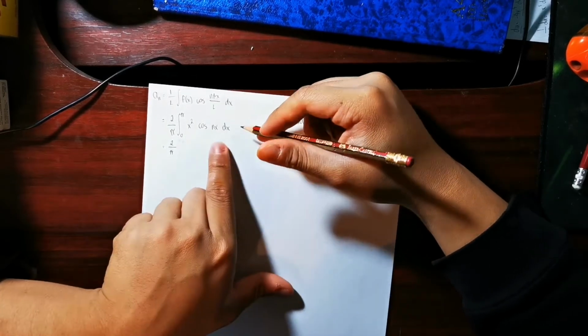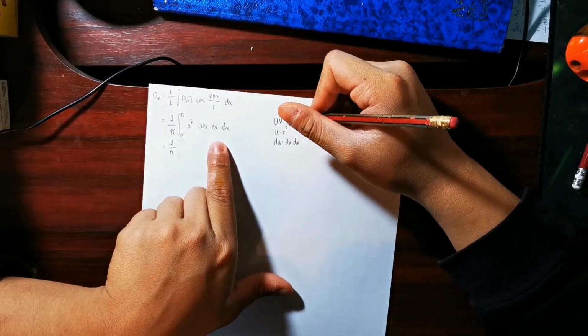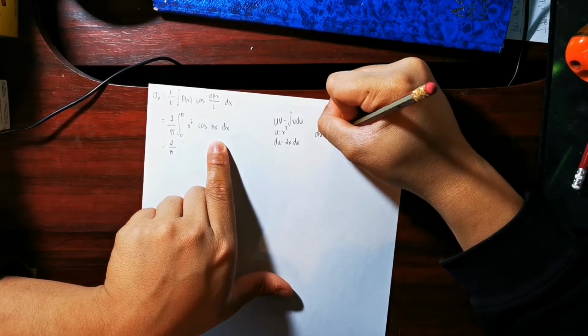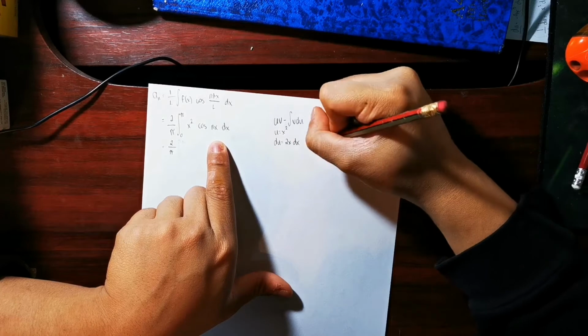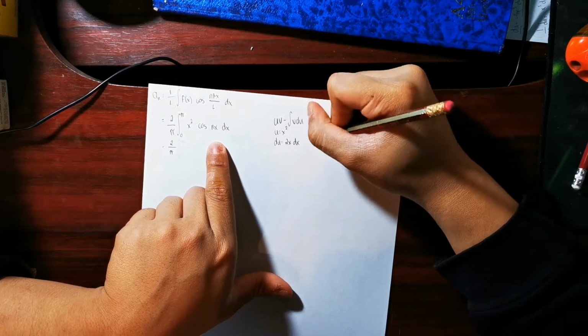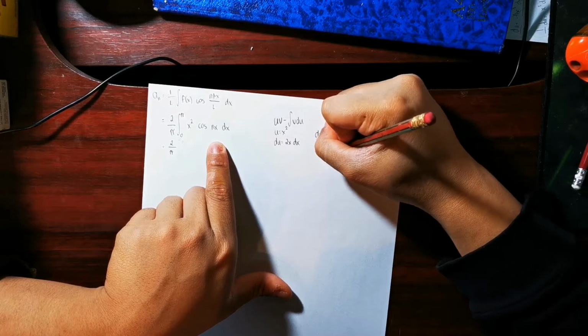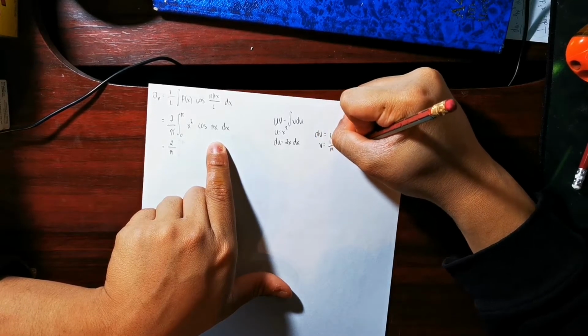Okay, so our dv is cos nx, and we will integrate this one, which gives 1 over n sine nx.